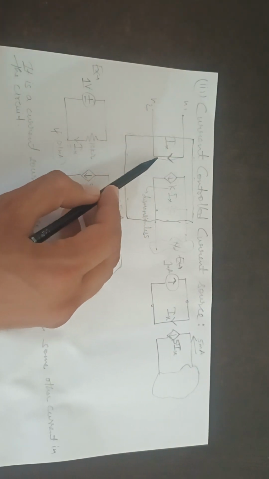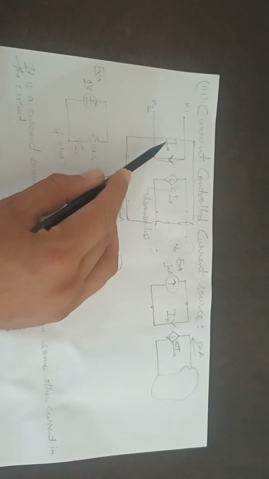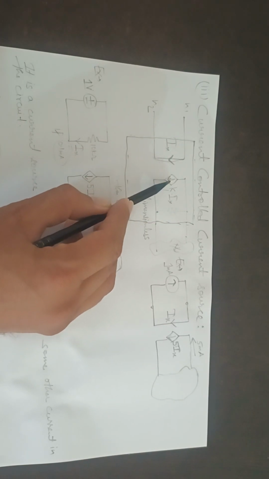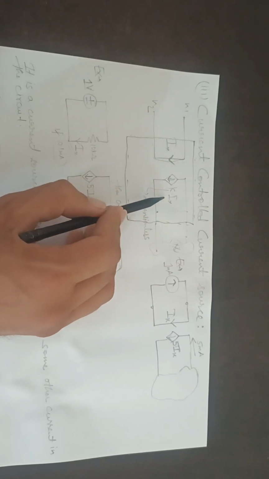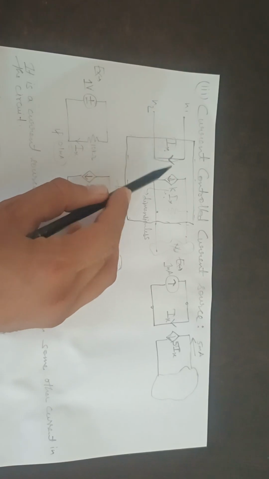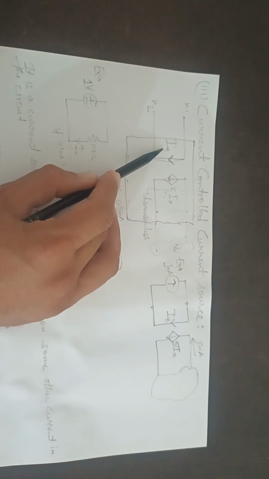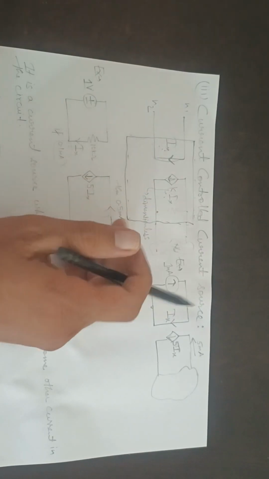On the input side there is a short circuit branch, and on the output side of a two-port network there is a current source, whose value depends upon the current controlled from the input side.